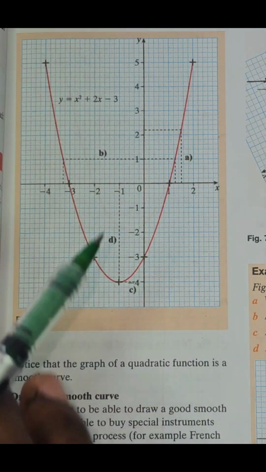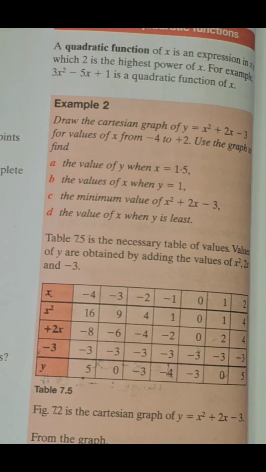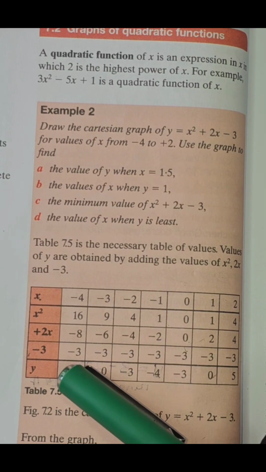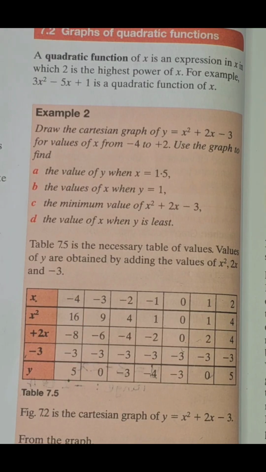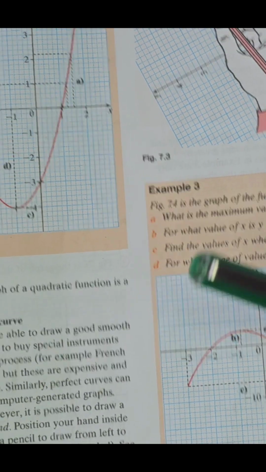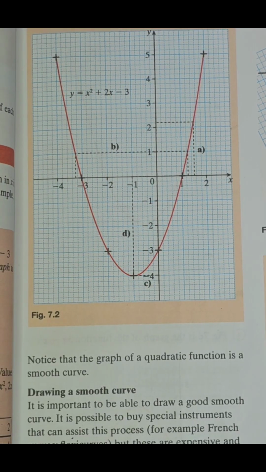5, 5. If you look at the table, let me show you the table again. This is the table. For y you have 5 and 5, but for x the minus side has more value than the positive side. So when you come back to the graph, it reflects that way.